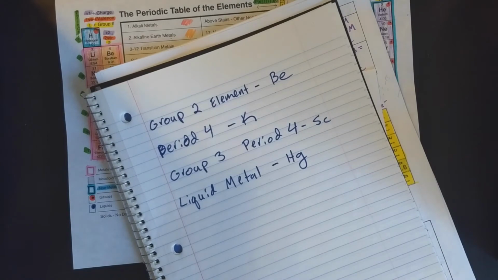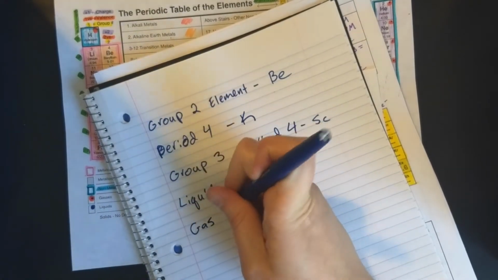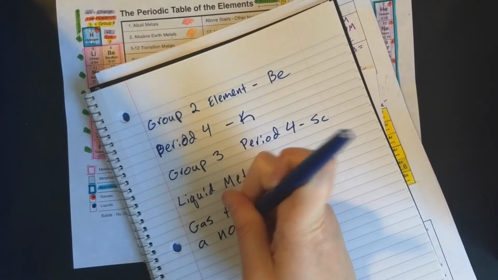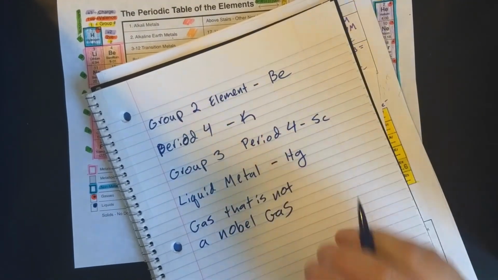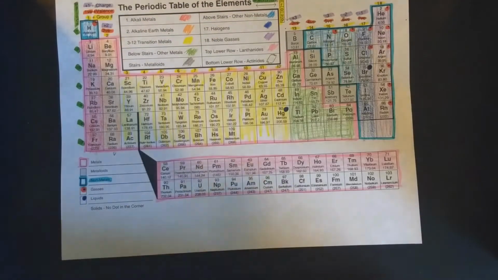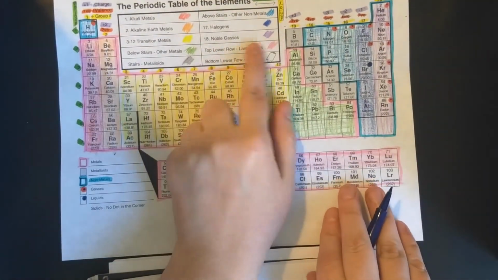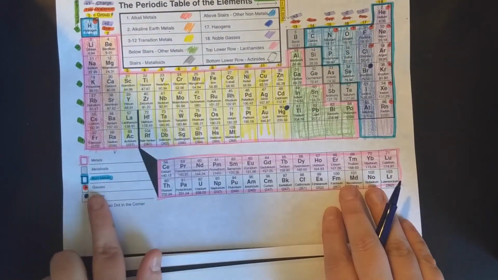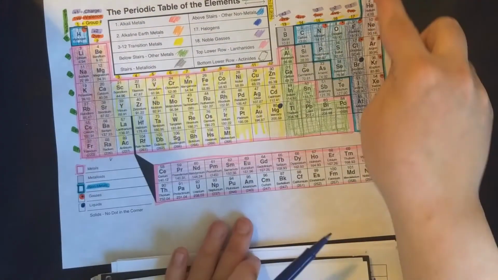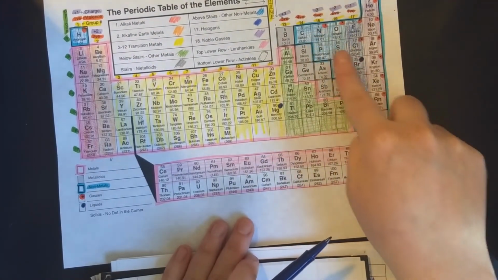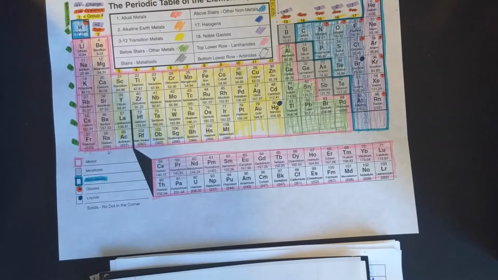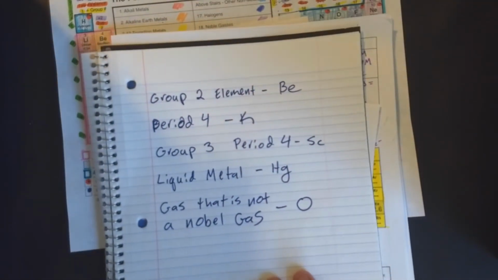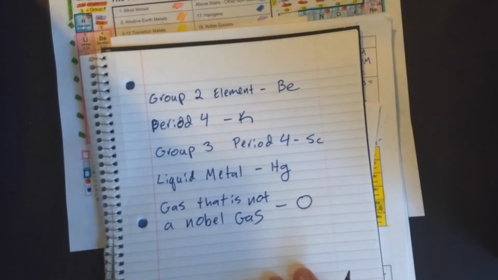Let's get even more specific. What if I wanted a gas that is not a noble gas? So let's find our noble gases first. So my noble gases, I know they're noble gases because we colored them in purple. Okay? And I know the ones are gases because they have a little red dot. So I can't pick one of these, but I can pick any other gas that I see. So I could pick oxygen, for example.